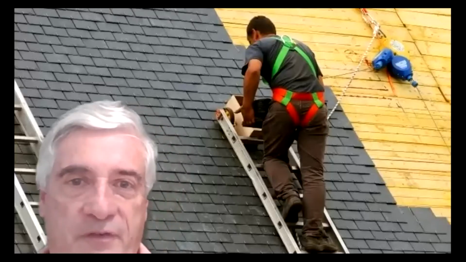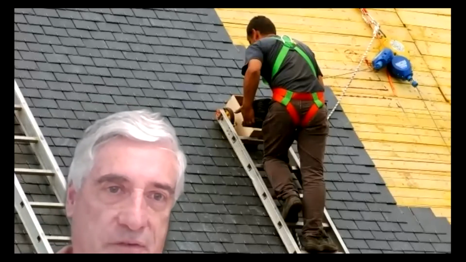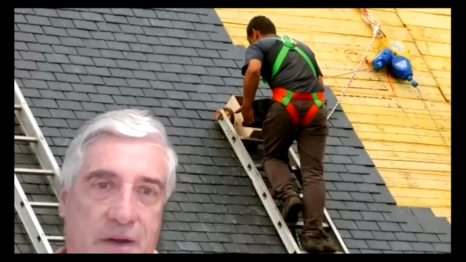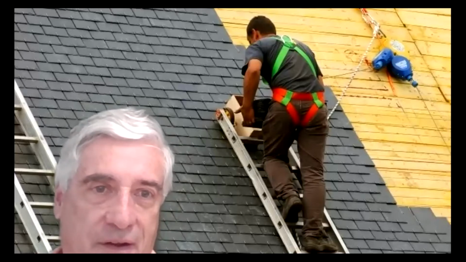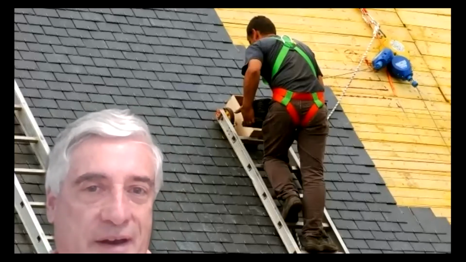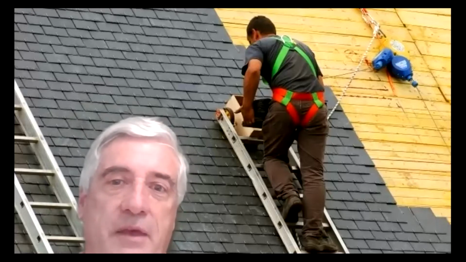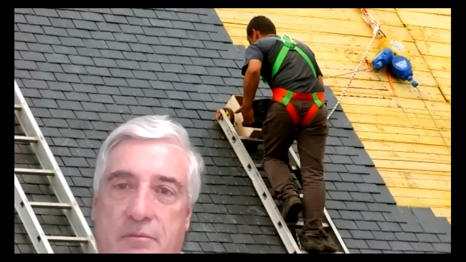Hi, I'm Professor Pi, and I've been watching this man redo this roof. It's an extremely steep roof. His drill and his hammer are all tied with ropes. He's standing on a ladder so he doesn't slide down to his death. And it got me thinking about slope.